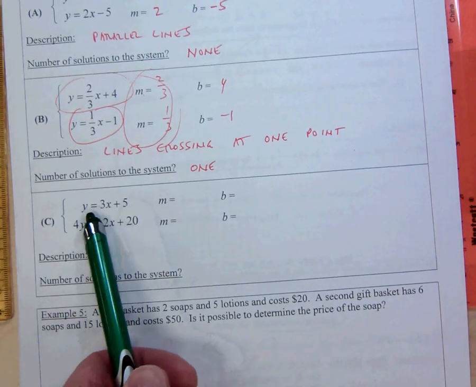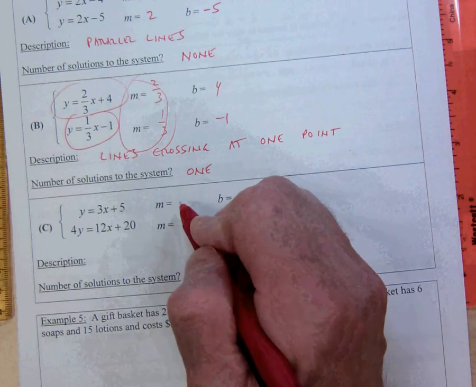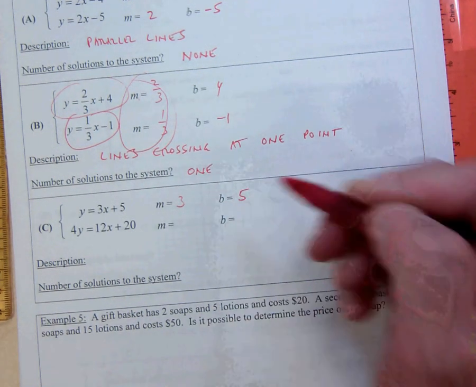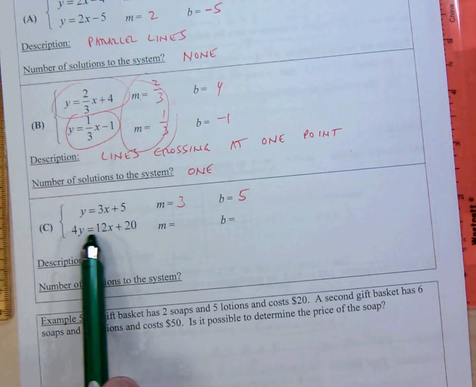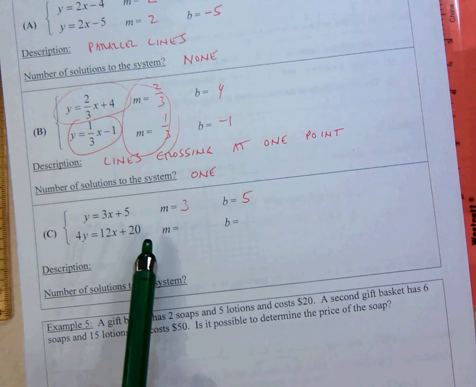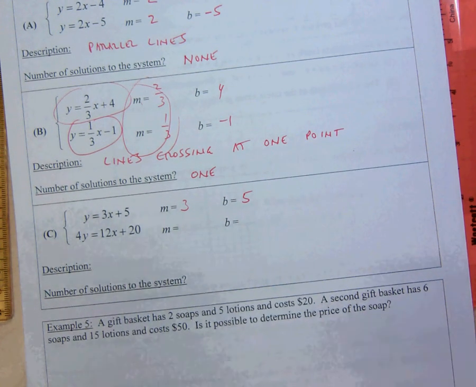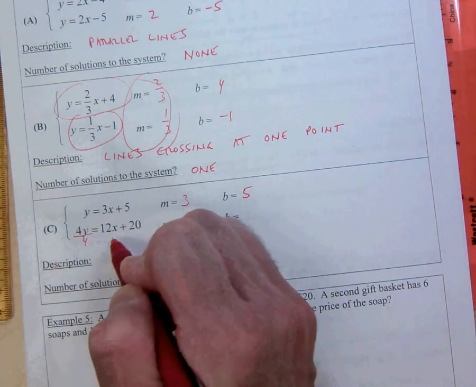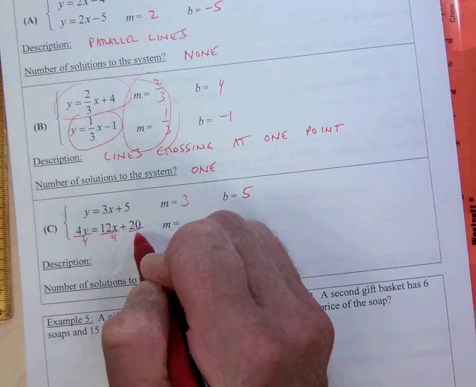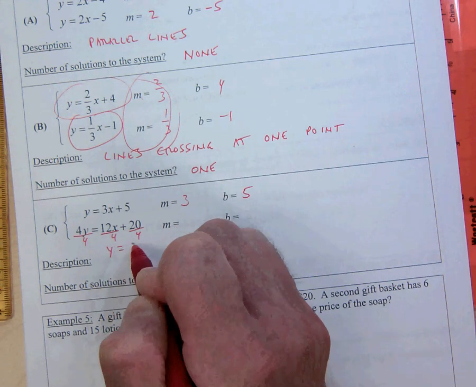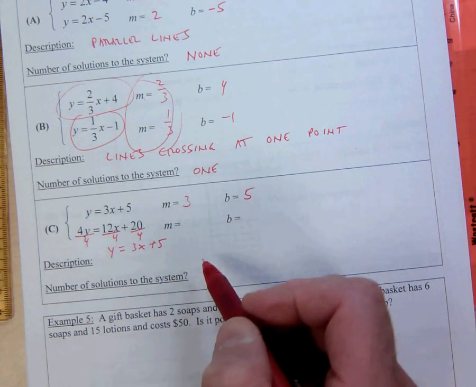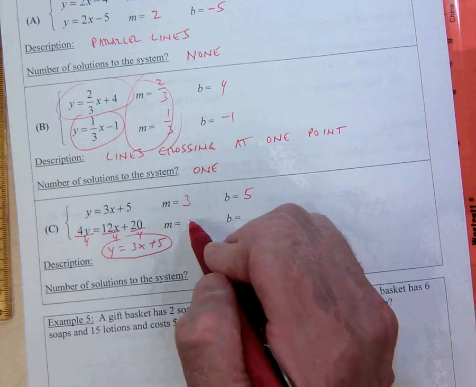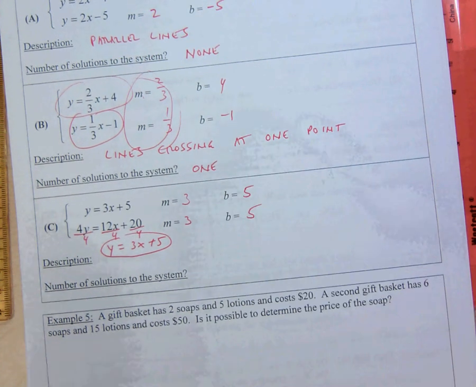All right, now be careful here. For that first line, what's M, everybody? 3. What's B? 5. Now wait a minute. The second equation is not in slope-intercept form. So you're not ready to pick out M and B yet. So you got to what? Divide by 4 to get it in slope-intercept form. And that gives you that. So M is 3 and B is 5. But your slopes were not right.